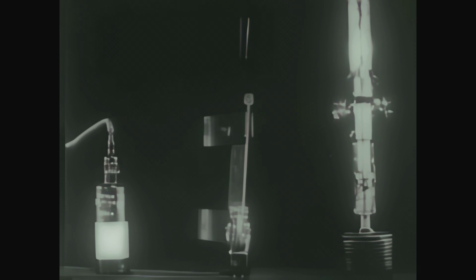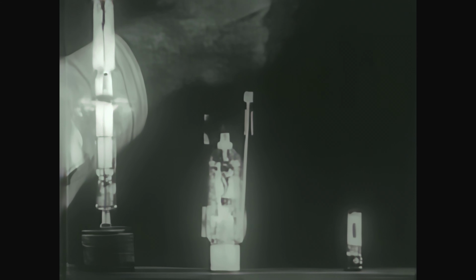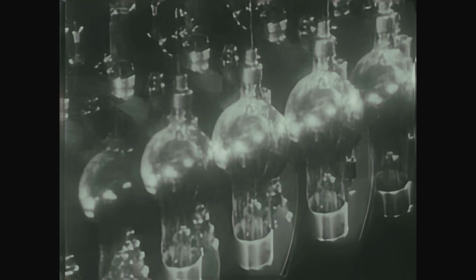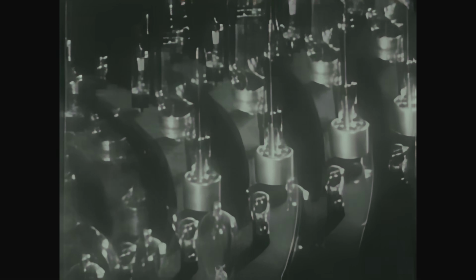Yes, the electronic tube, in essence, is only a switch. But what a switch! It rectifies, amplifies, generates, controls, transforms light into electricity and back into light again. These tubes that look so mysterious are essentially simple in operation, incredibly rugged and sure in application.